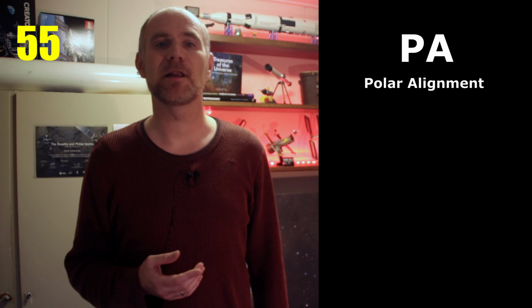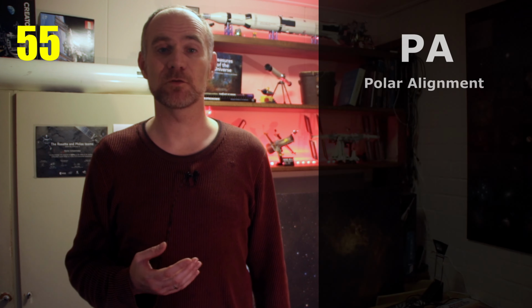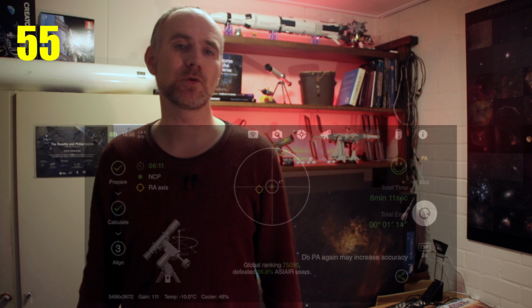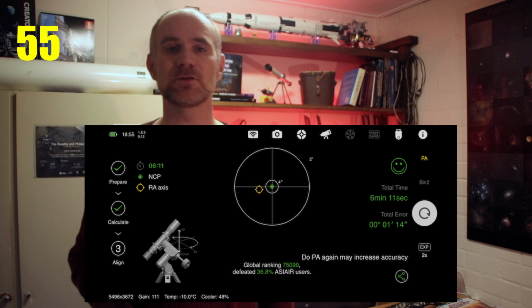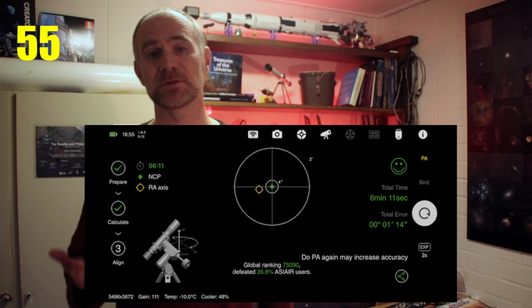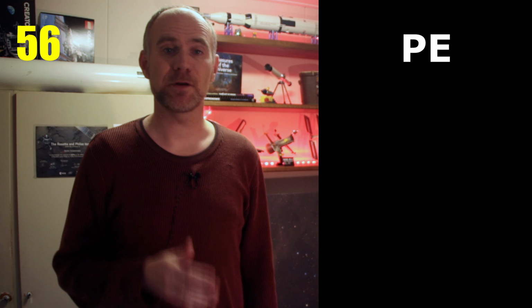PA is the polar alignment you need to perform on equatorial mounts. The right ascension axis needs to be pointing exactly at the celestial pole, such that the mount only needs to move on that axis to compensate for the rotation of the Earth. PE is periodic error.